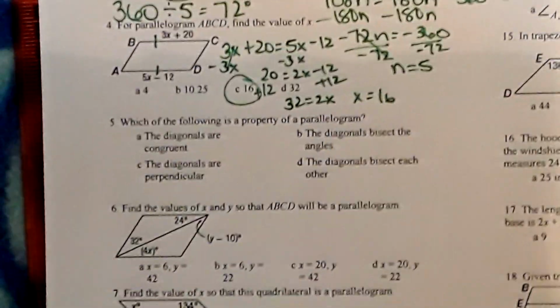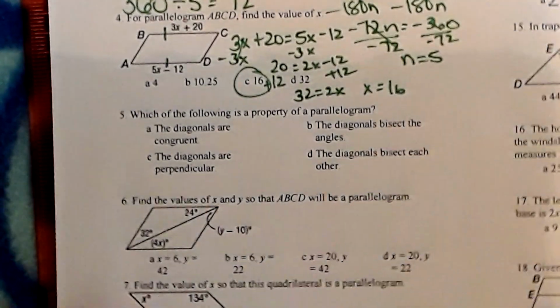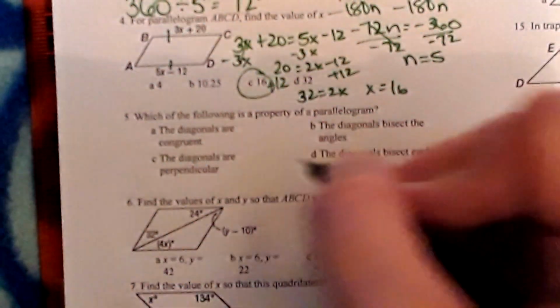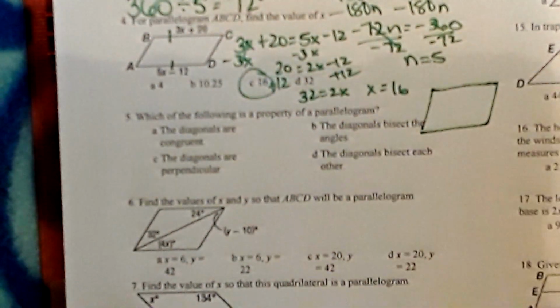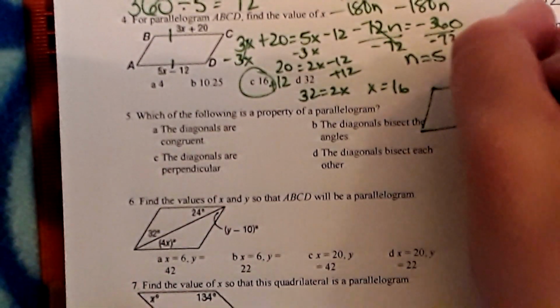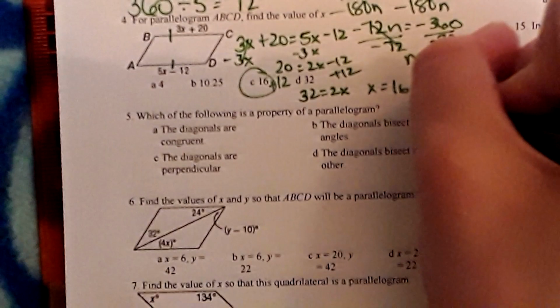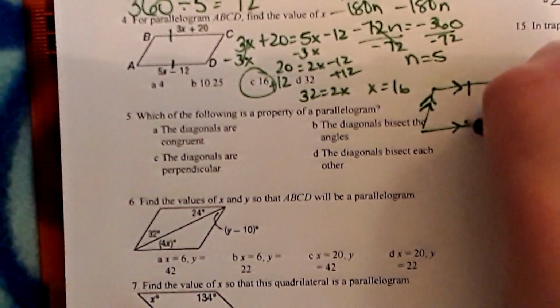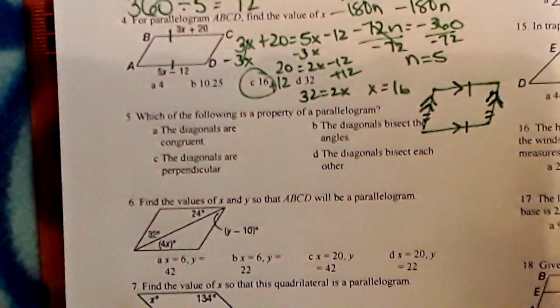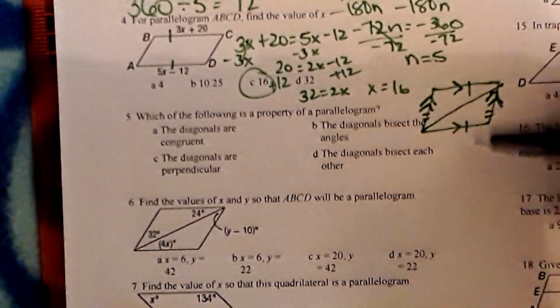Number 5. Which of the following is a property of a parallelogram? Well, before we look at the answer choices, which might confuse us, let's just consider a parallelogram. Parallelogram has opposite sides parallel. It has opposite sides congruent. And the diagonals bisect each other.